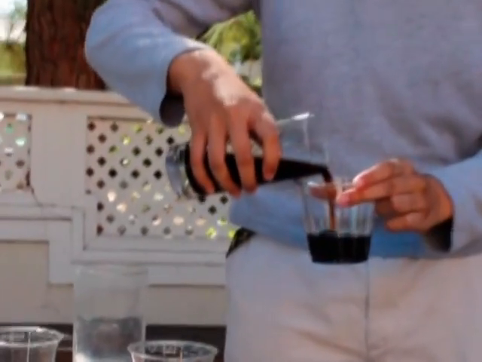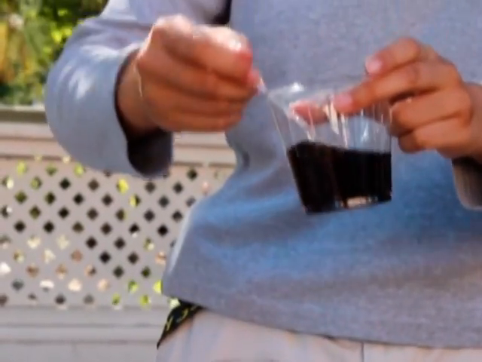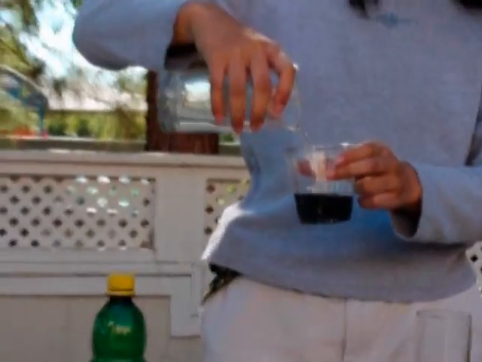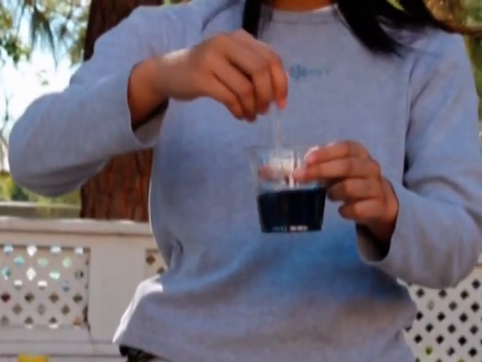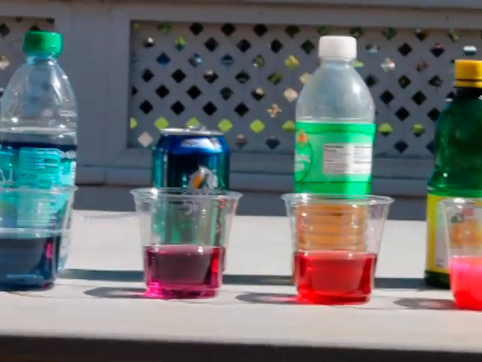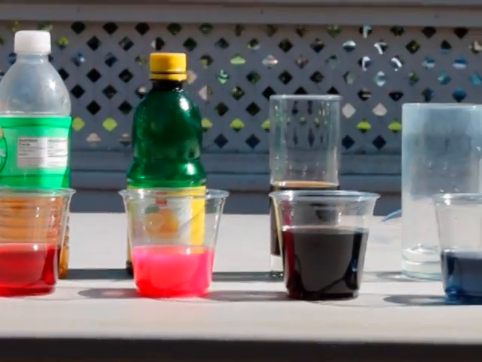We then added coffee to the cabbage juice container and the color became darker. Lastly, we added alcohol to the cabbage juice and the color changed from purple to violet. Each cup shows a different pH level based on their colors.